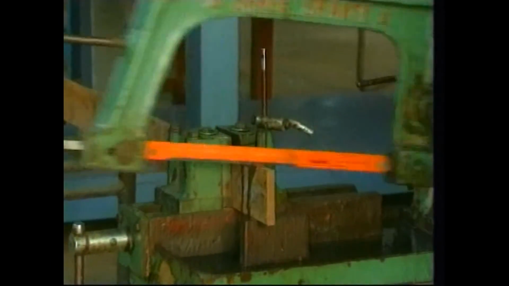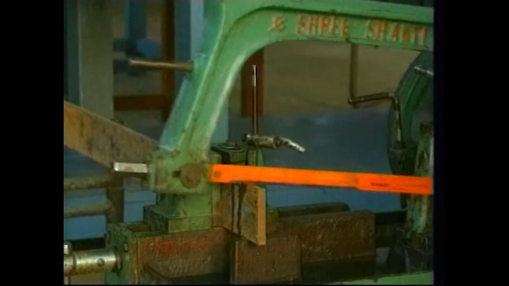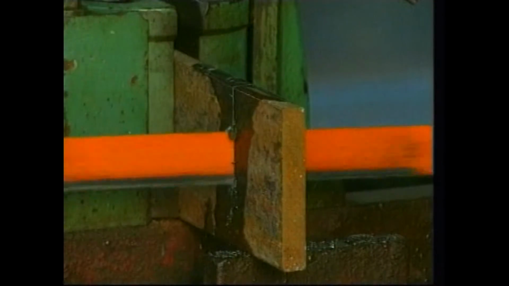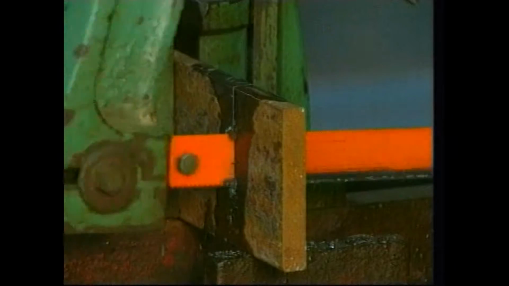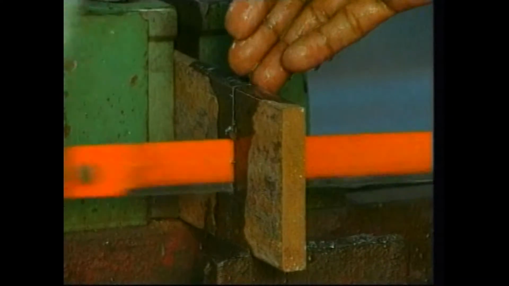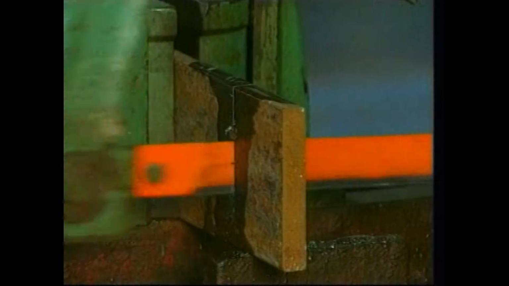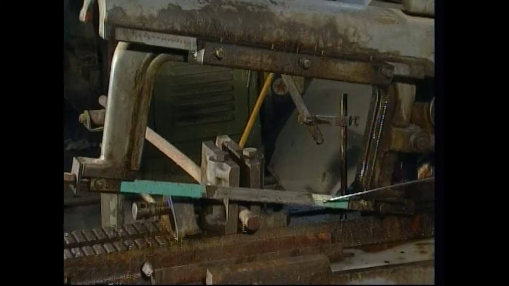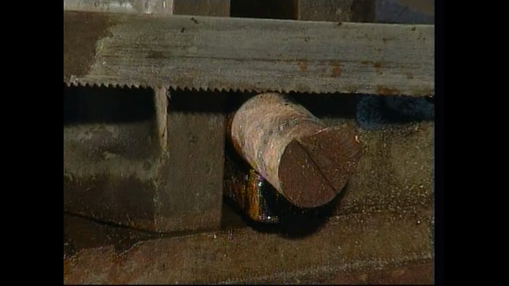In this machine, the blade reciprocates in horizontal direction. The blade cuts in one stroke and the blade is lifted clear of the cut during the return stroke by means of a hydraulic device. The blade is fixed in a moving frame such that its teeth point towards the direction of cutting.